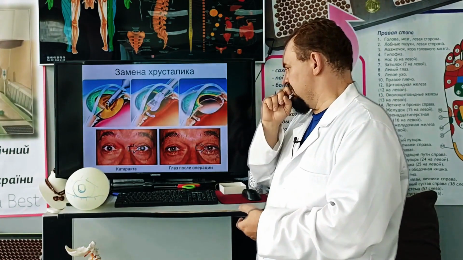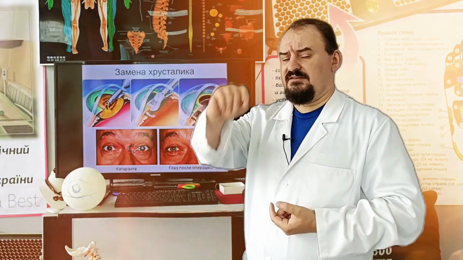The next thing to understand is that lens clouding, cataract, is just the tip of the iceberg of circulatory ophthalmopathy. In other words, it all started not with this, but with the fact that blood flow to the eye began to worsen. And even if you replace the lens, it won't solve the problem of the vitreous body, it won't solve the problem of the retina, it won't solve the problem of blood supply to the eye or to the head as a whole. That's why I call treating cataracts simply by replacing the lens a symptomatic solution to the problem.